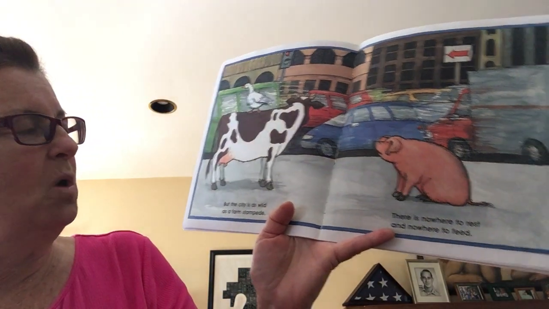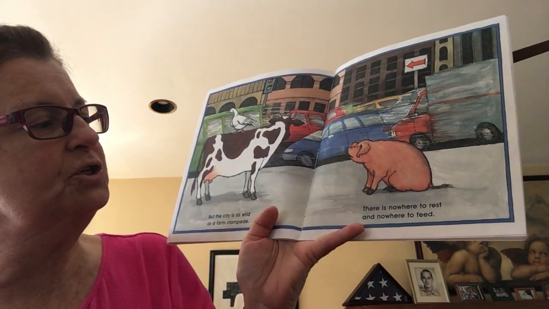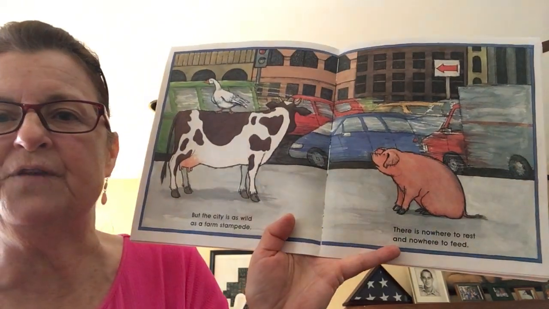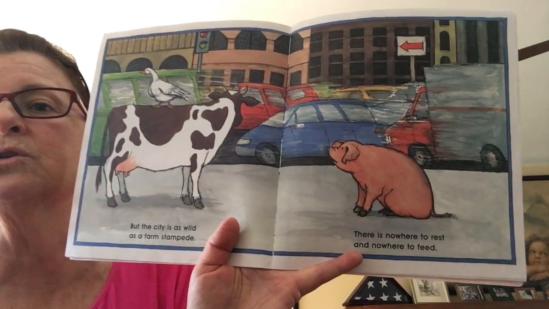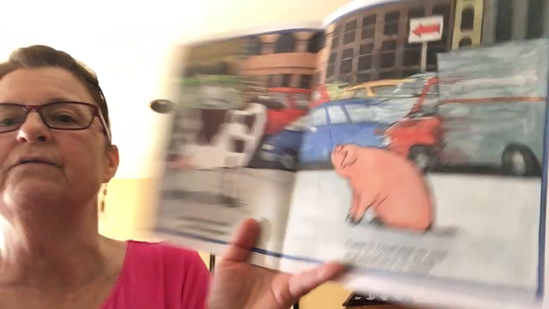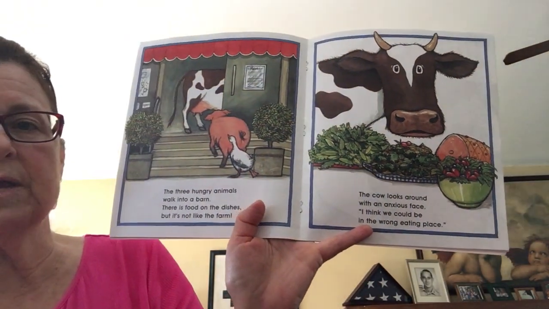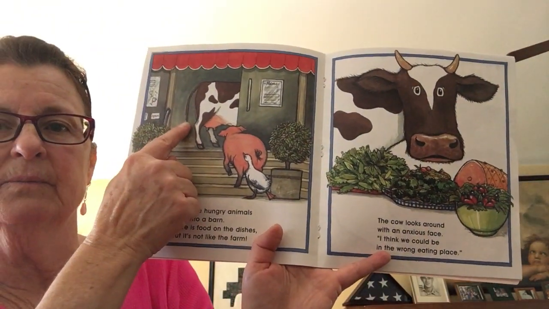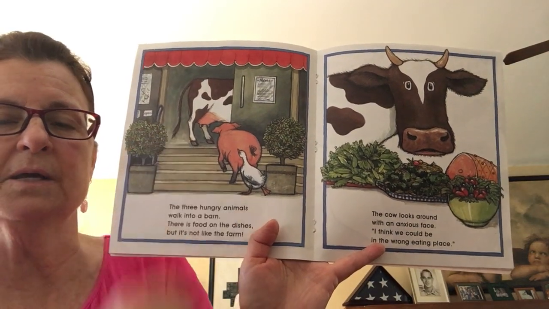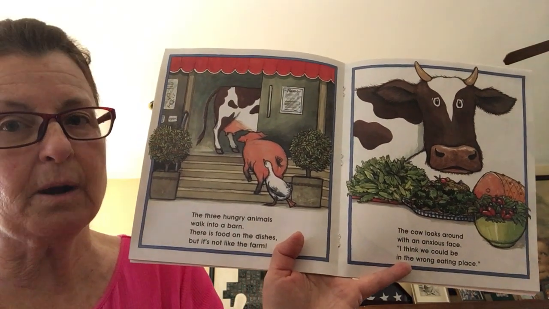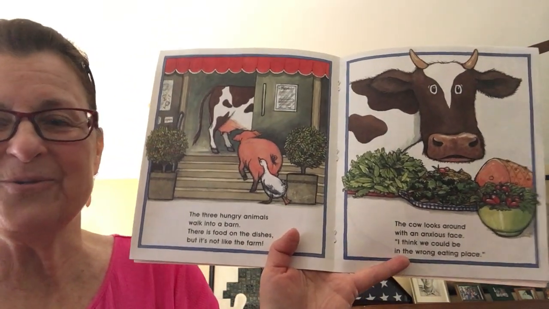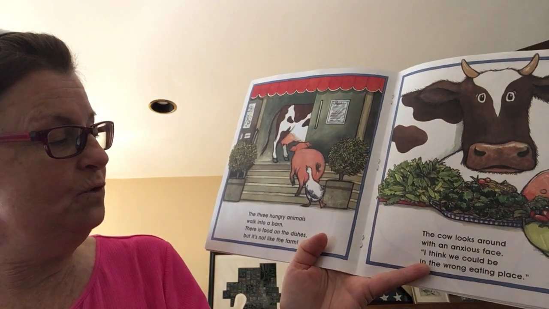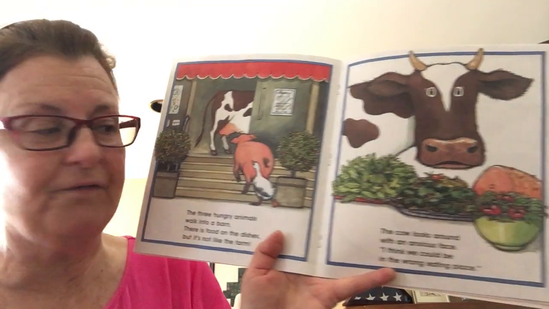But the city is as wild as a farm stampede. There's nowhere to rest and nowhere to feed. Look what the illustrator did, made lines to show you that those cars and trucks are going fast. The three hungry animals walk into the barn. You think it's a barn? What do you think it is? They serve food there, but do we call it a barn? We call it a restaurant, don't we? There is food on the dishes, but it's not like the farm.